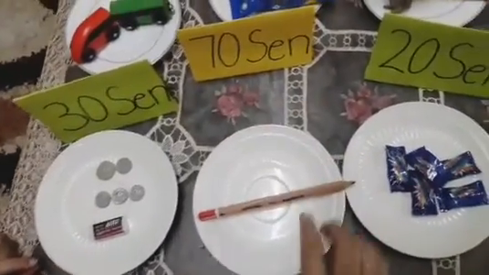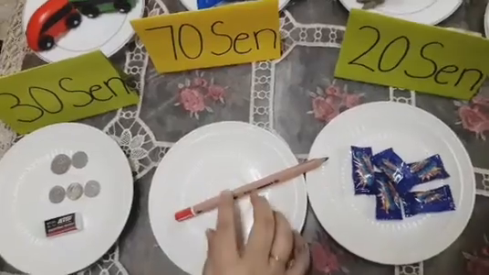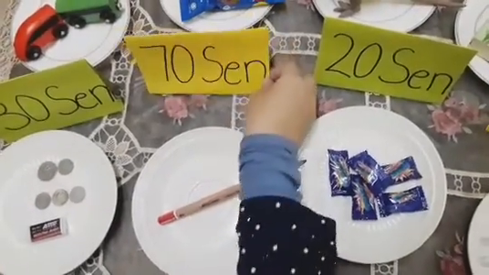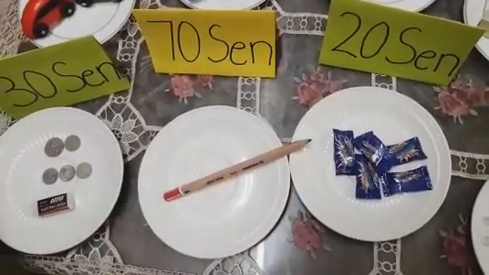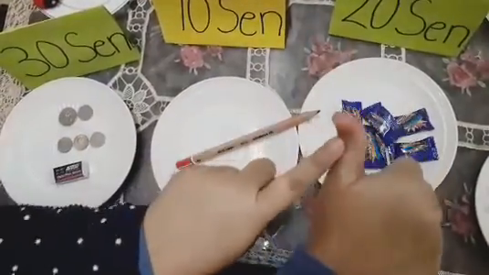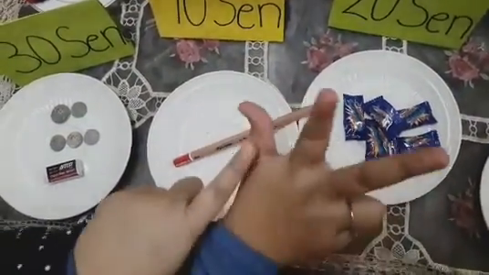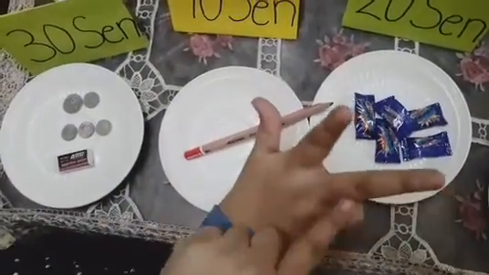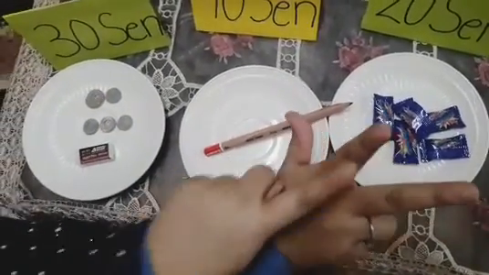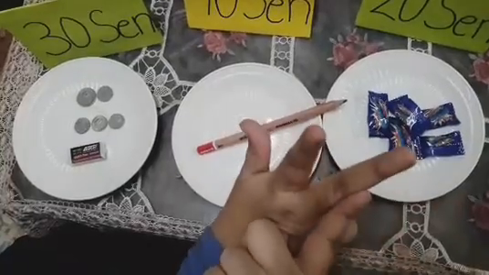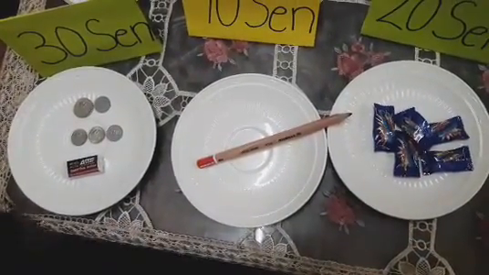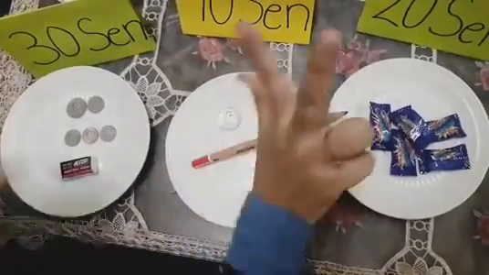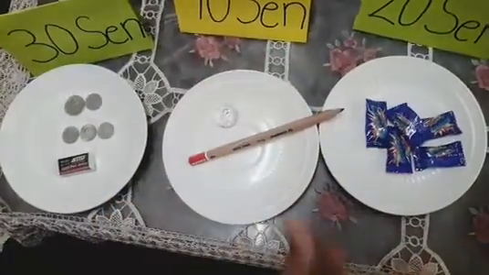So here, this is a pencil. So a pencil, the price is 70 cent. So 70 cent is you need to open your finger, this one 50 and another 2 finger, 50, 60 and 70. So you can use 50 cents, this one 50 cent and another 20 cent.